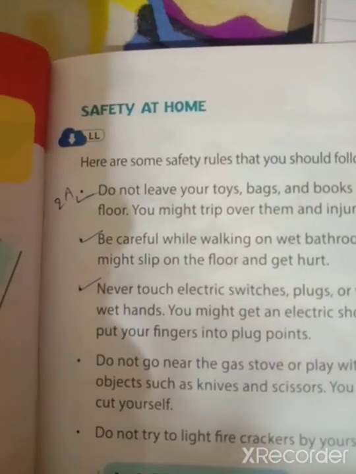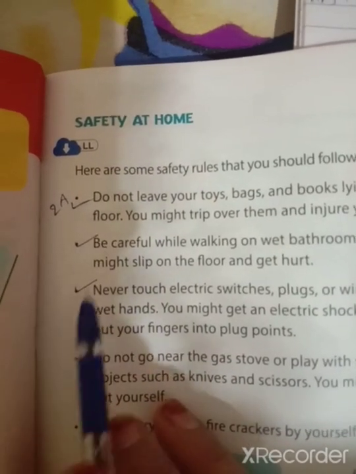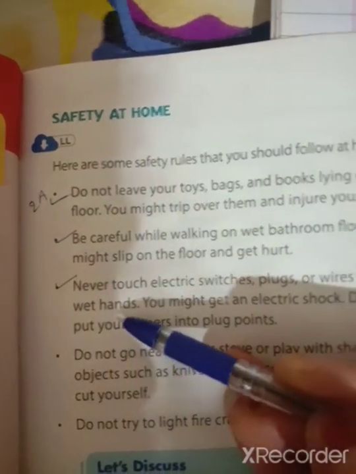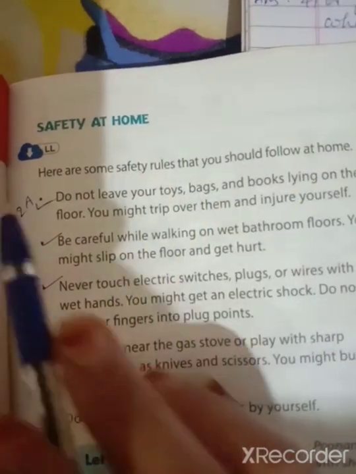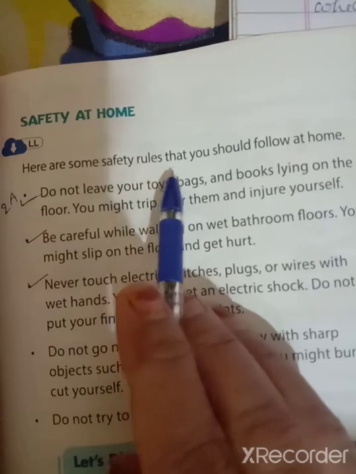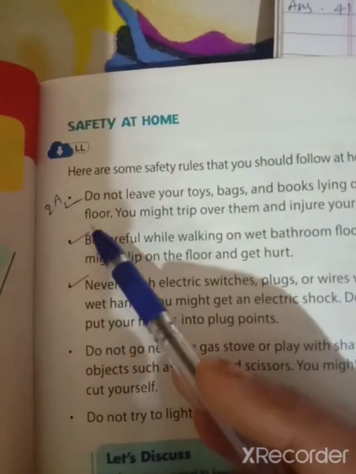You can write any 3 points. Here are some safety rules that you should follow at home.